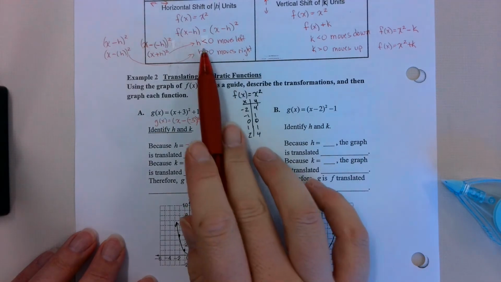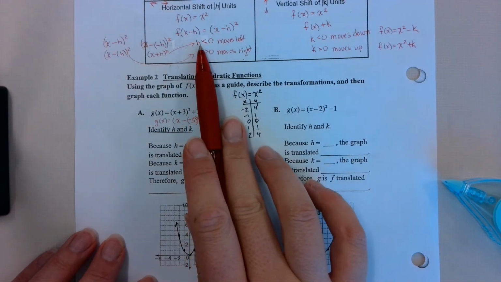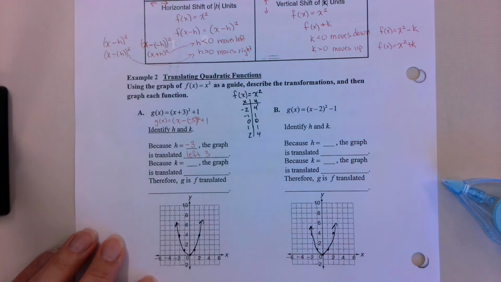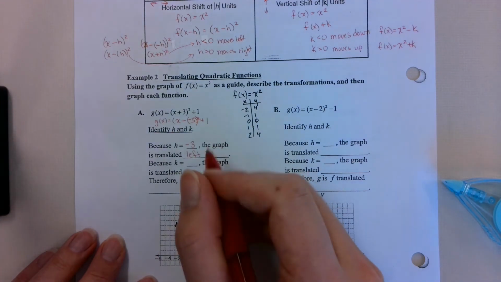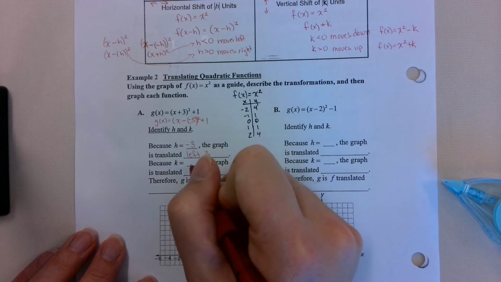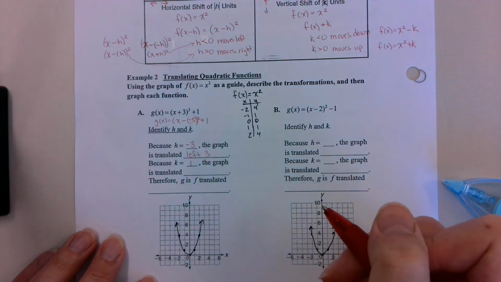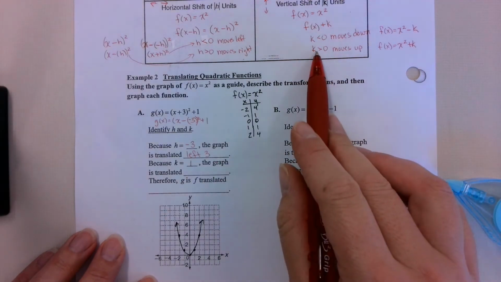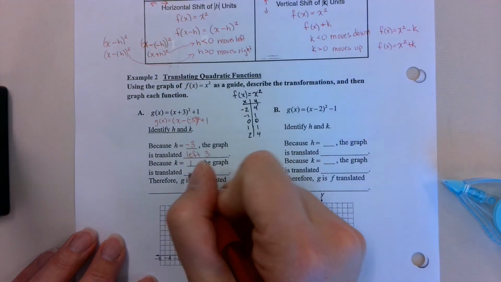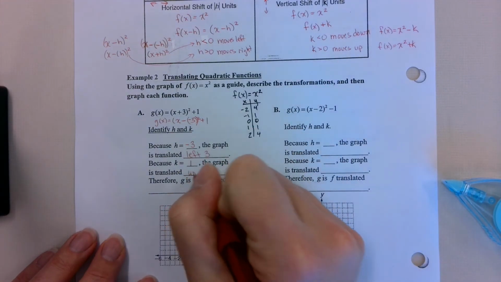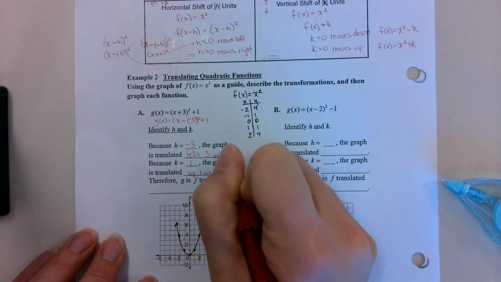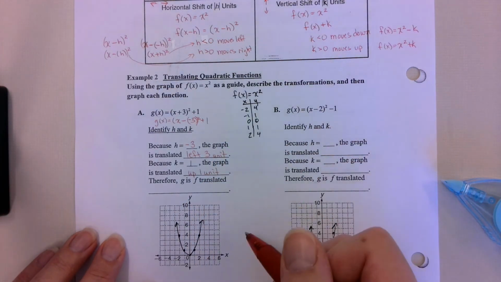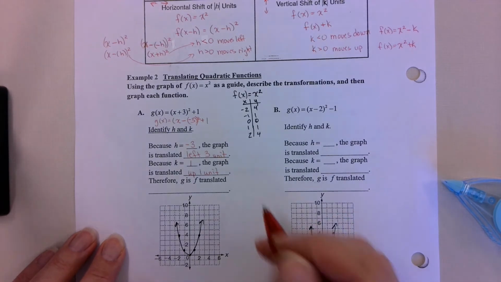Okay, so if h is negative, it's going to move it left that many units. The k is added on outside of that quadratic, and so we are having k as positive 1, and since it's a positive, it's going to move up 1 unit. Translated up 1 unit. So we are just going to do a sketch of this. We're not going to make a table. We could make a table, but we're just going to sketch it.